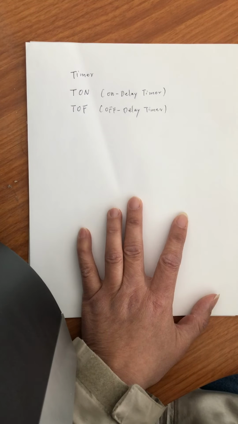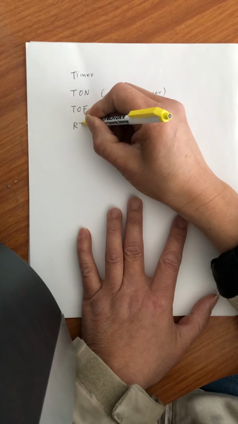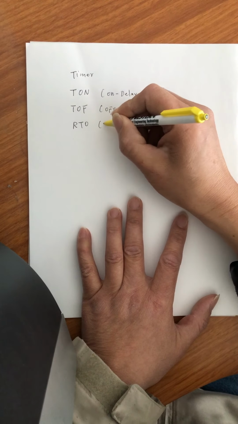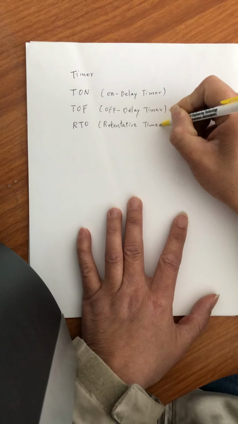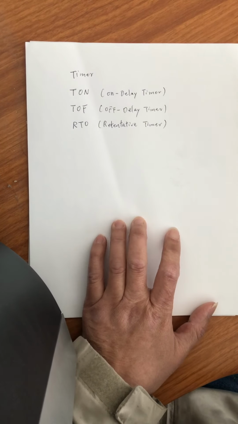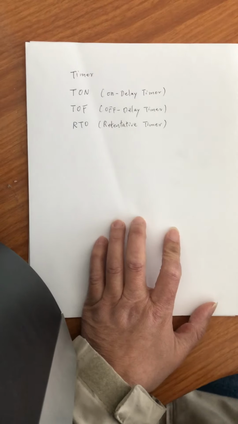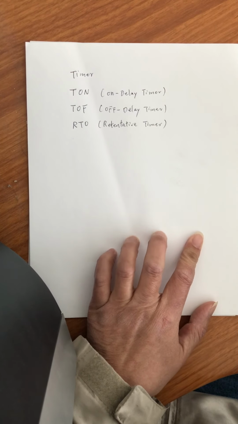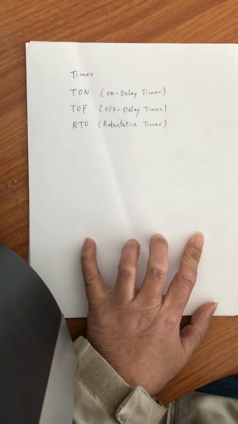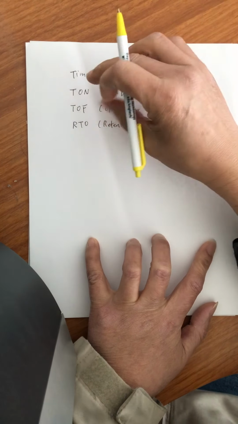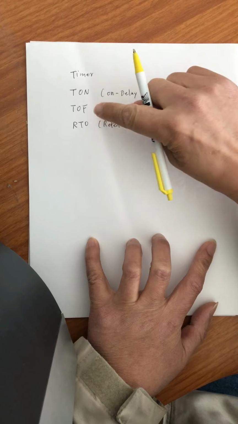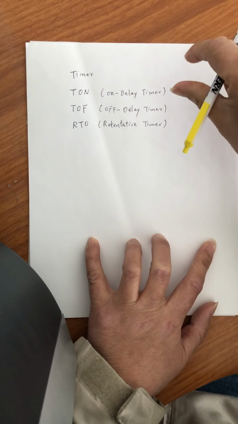And then there's another type, it's called retentive timer, RTO, retentive timer here. So we have those three types of timer here. Now in Allen Bradley PLC, the timer is controlled by a field device like a switch or sensor or whatever. And those TON, TOF, RTO are already designed in the software.